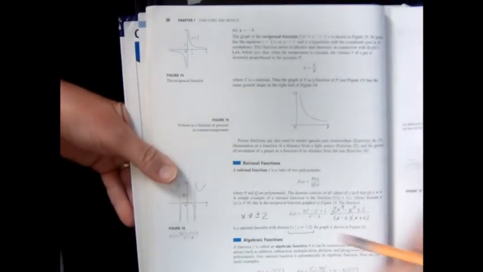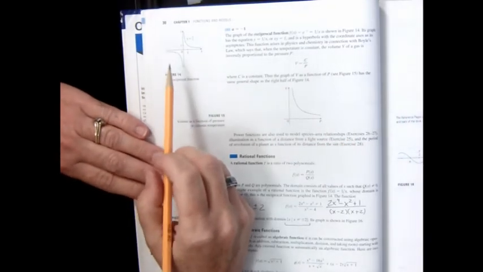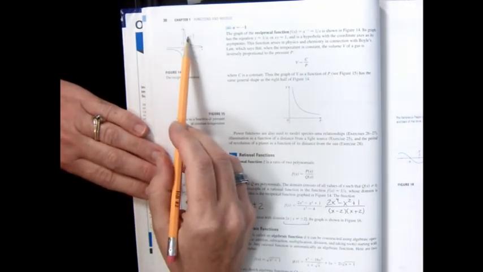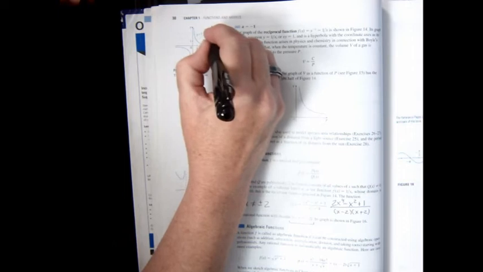What happens when it becomes a reciprocal function, in other words, if a is -1 and now we have 1 over x? I hope you can see that it's a little small. Okay, we have 1 over x.